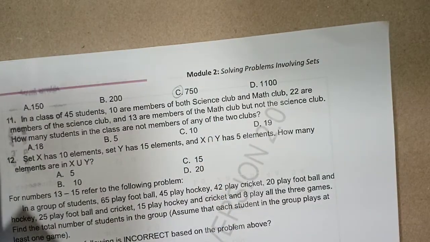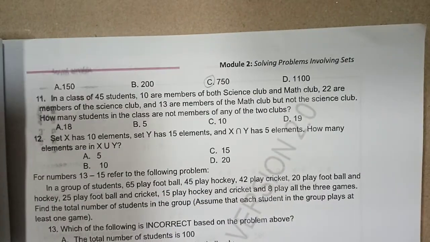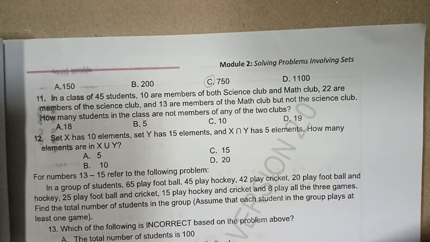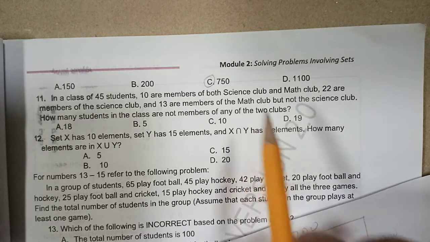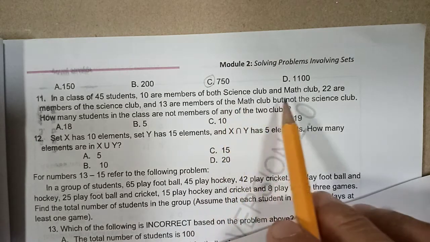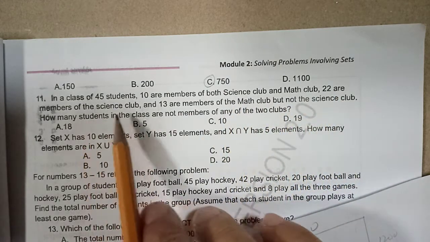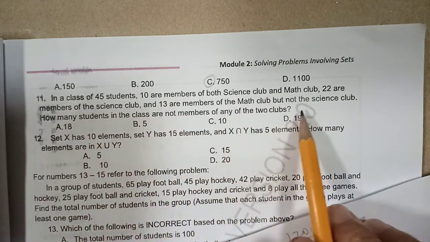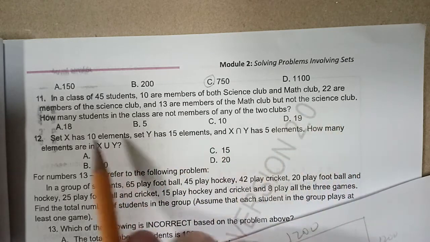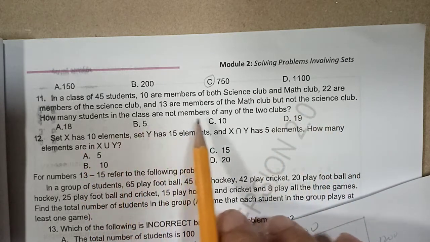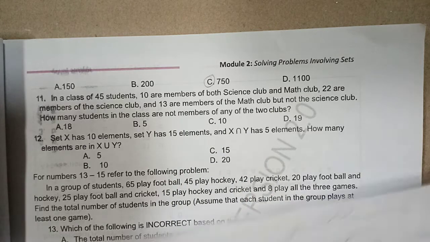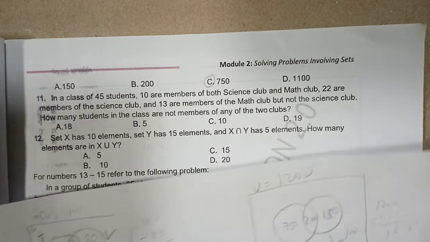Okay. So, number 11. In a class of 45 students, 10 are members of both science club and math club, 22 are members of science club and 13 are members of math club but not science club. How many students in the class are not members of any of the two clubs? So there are two clubs given. So therefore, we will draw two circles.